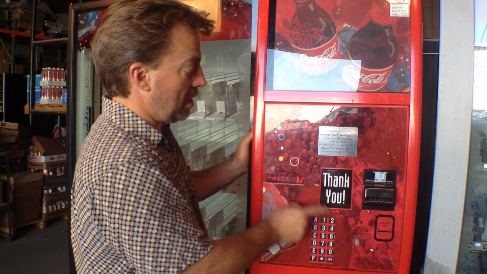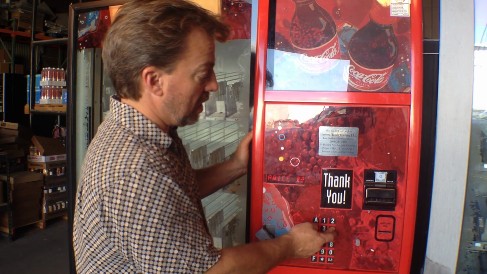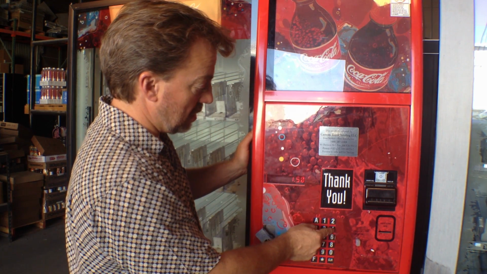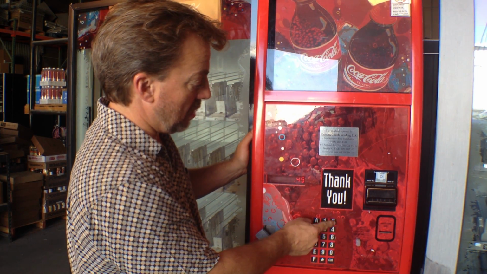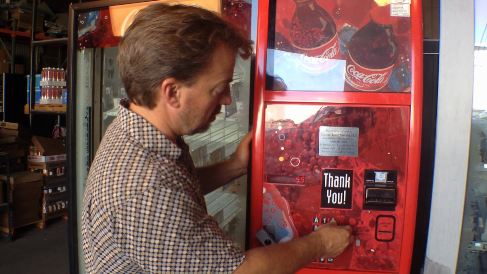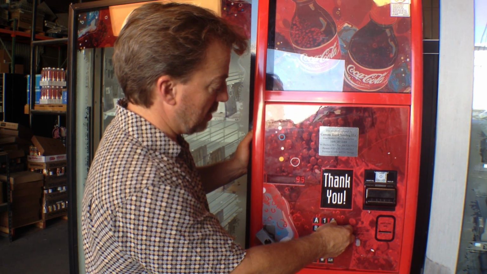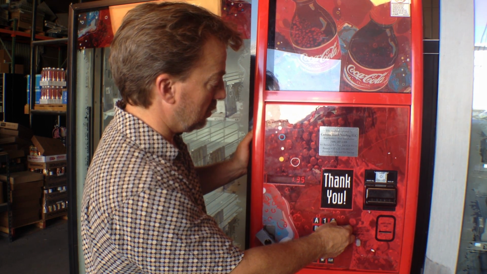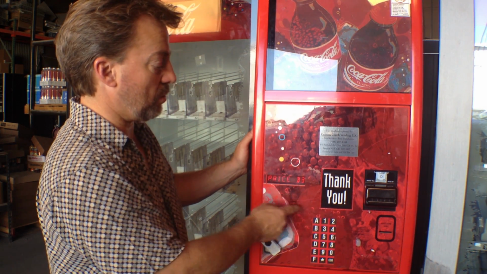I hit 2 again. Once I'm at price B1, now I'm at price B2. I hit enter. Price B2. It's set $1.50. I'll hit enter to do that. Now I can go to price B3. That one's at 45 cents. I can take that up to $1.50 or whatever I want. Enter, that's B3 is now at $1.50.